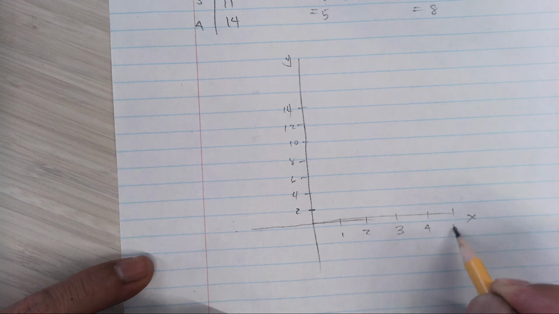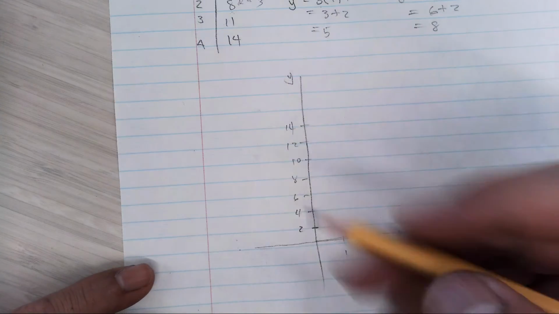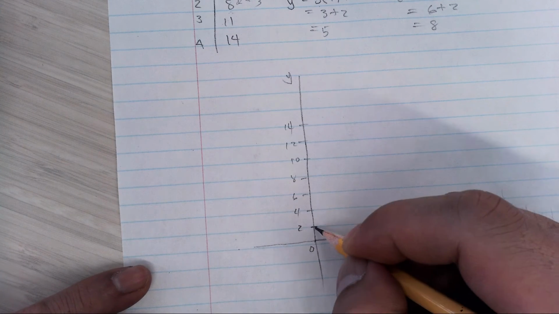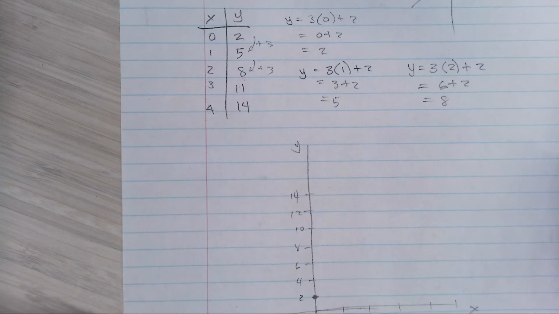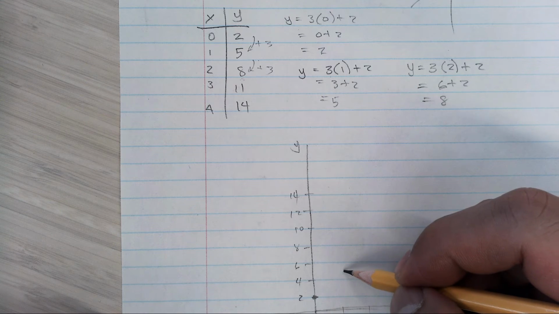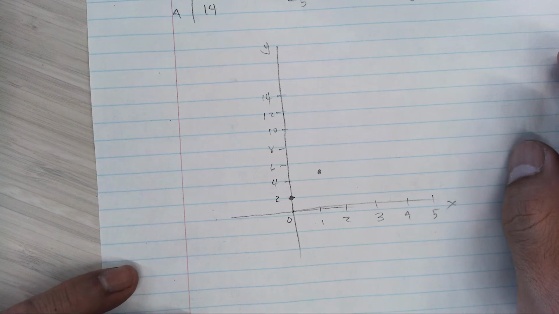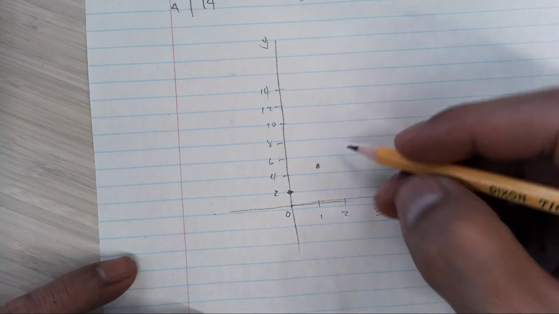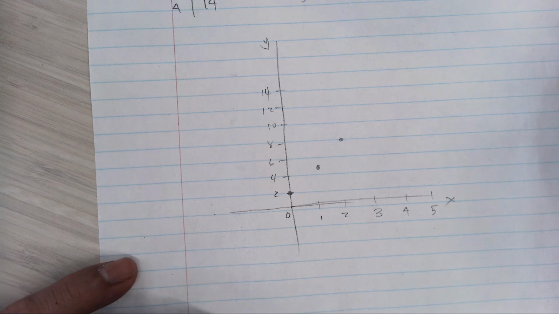Okay. The first ordered pair or set of data is 0, 2. 0 on the x is right here, and 2 is up here. And then 1, 5 is, I believe, right here. Again, hopefully this comes out straight. 2, 8 is over here. Just trying to make a straight line.